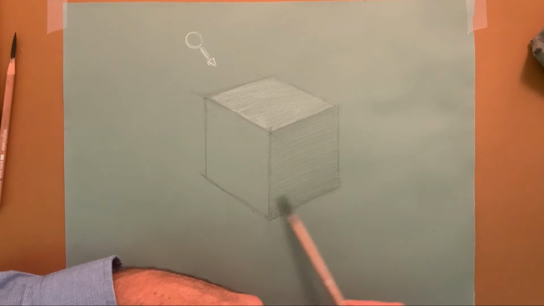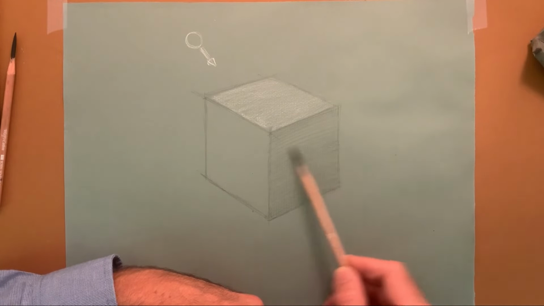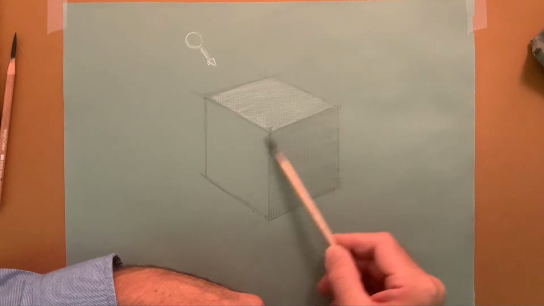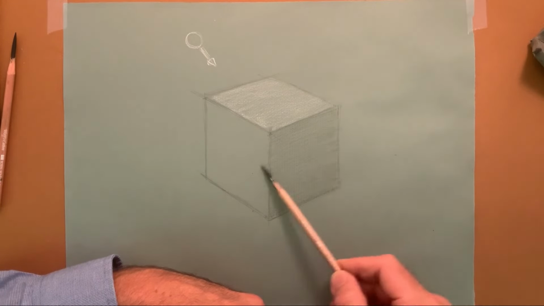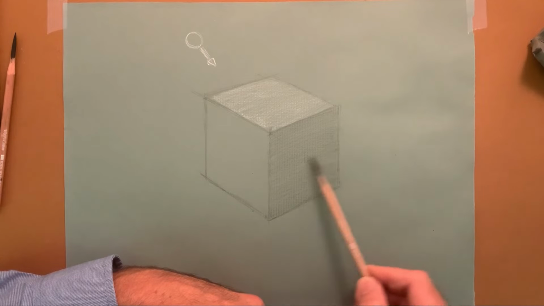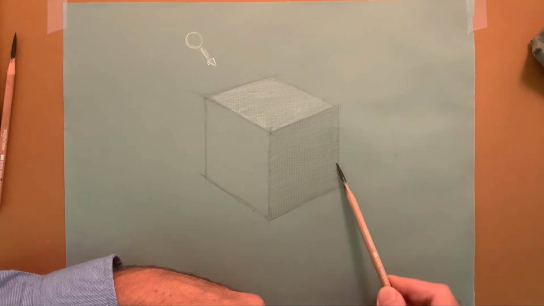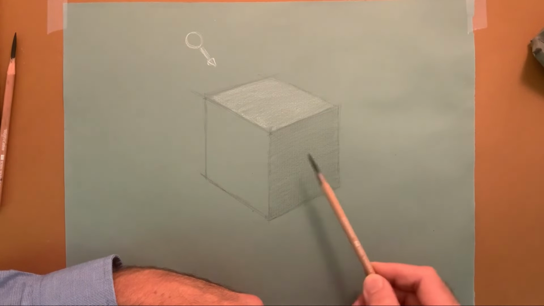Try to be even in the mark making. As you can see, the first layer I went like this, trying to keep the mark even in terms of pressure of the charcoal on the paper and distance between marks.